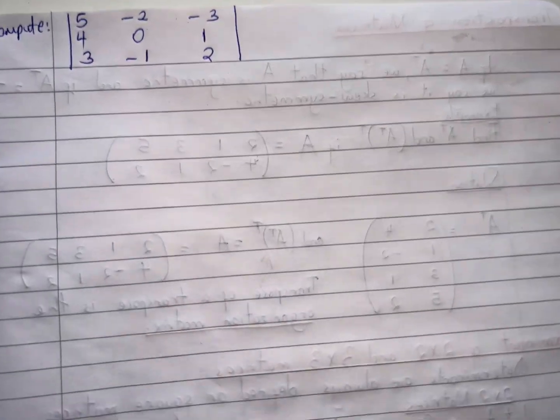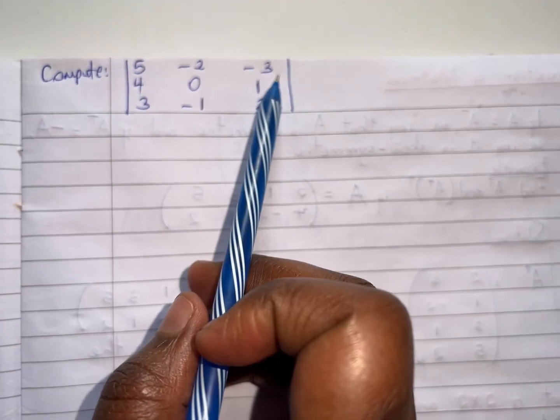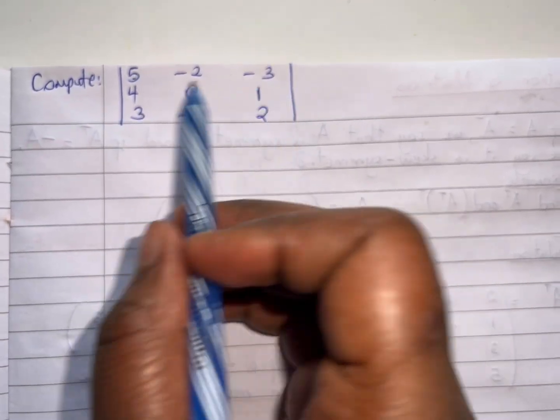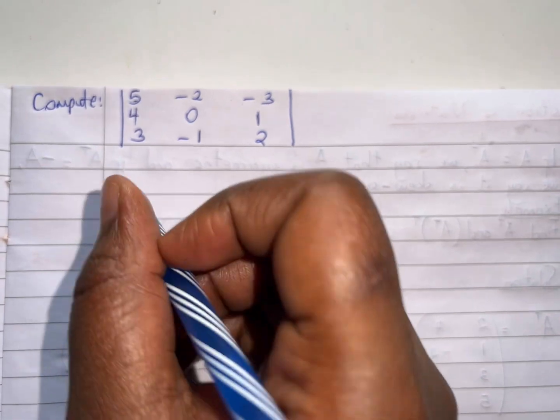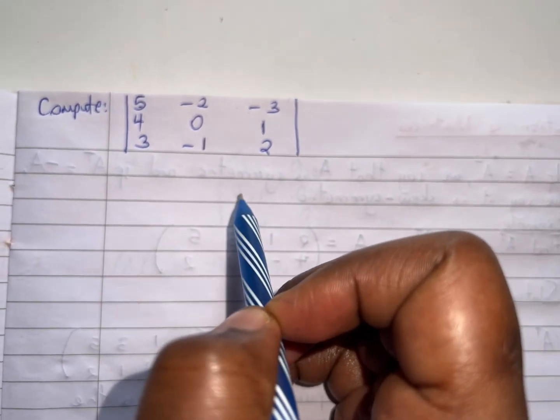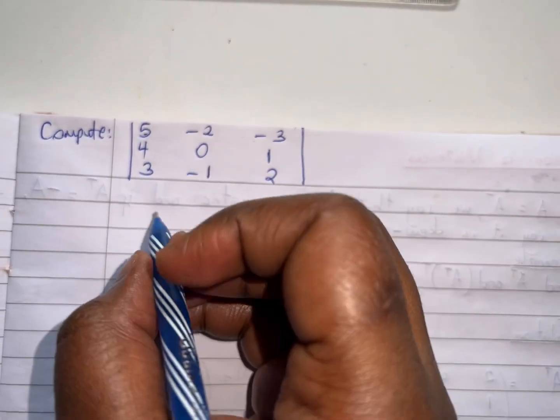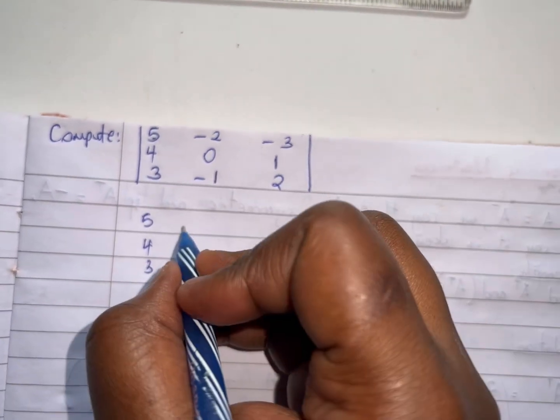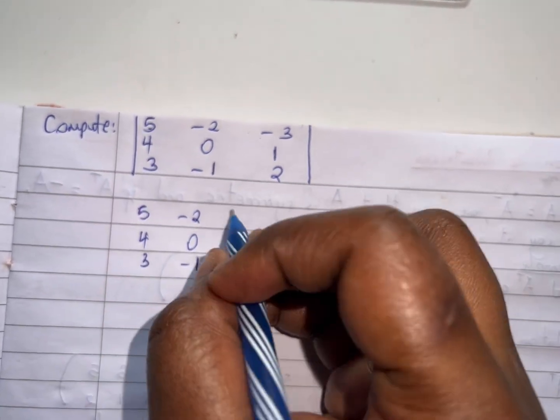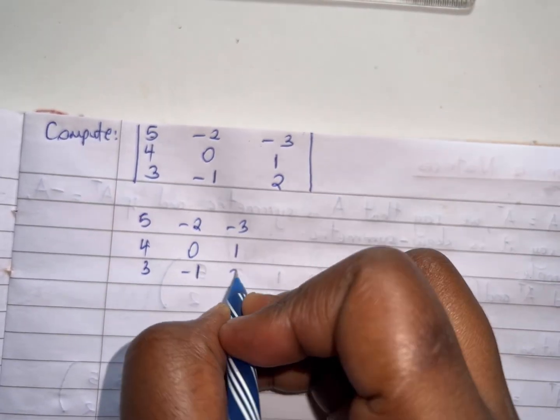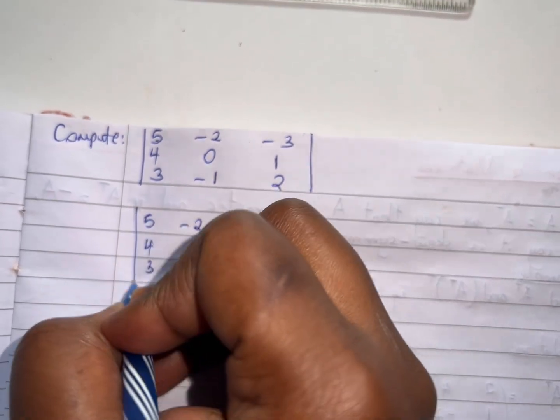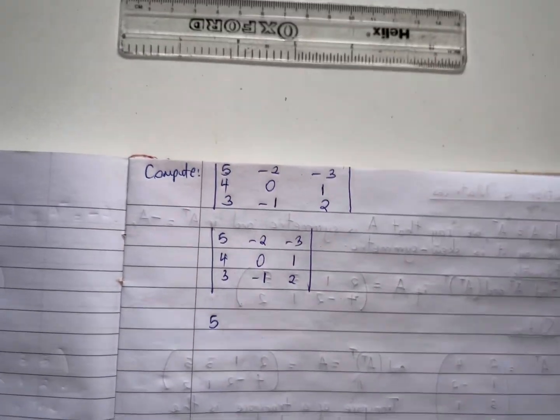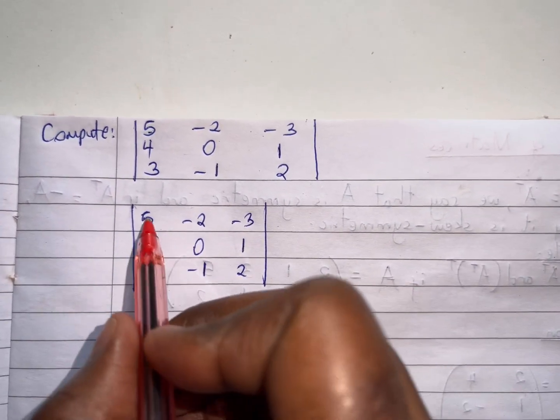Okay, let's do it. So here I've been told to compute the matrix 5, negative 2, negative 3, 4, 0, 1, 3, negative 1, and 2. So we're going to cancel each row and column of 5, where 5 exists, and for negative 2 and negative 3, just like we have done before. So I'm going to rewrite. So for 5, we're finding the determinant, that's the question.